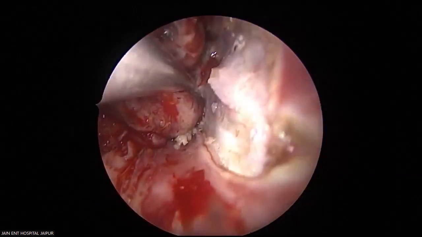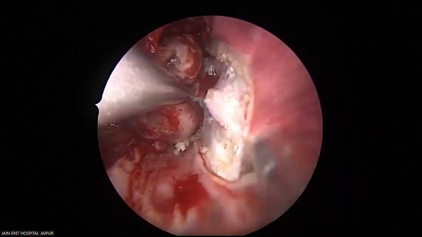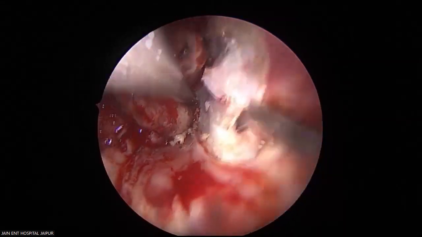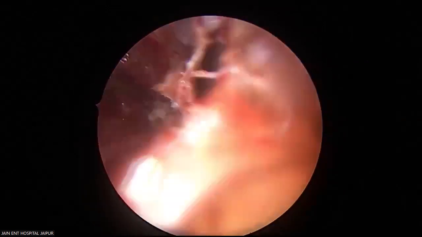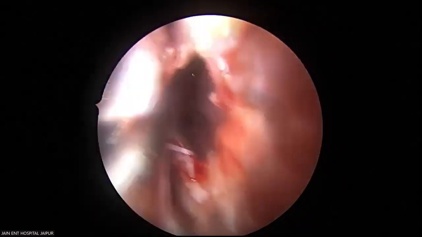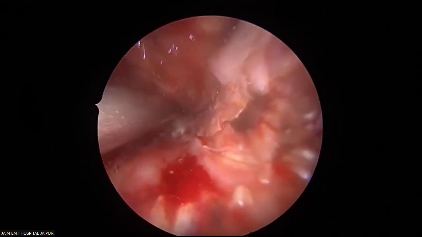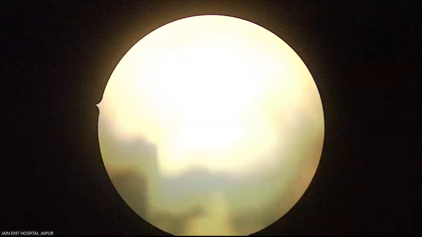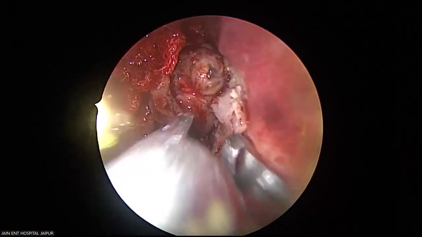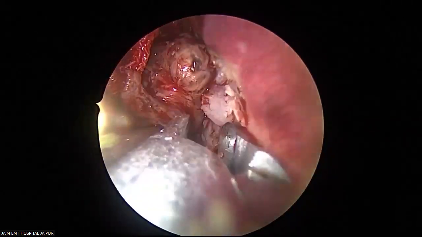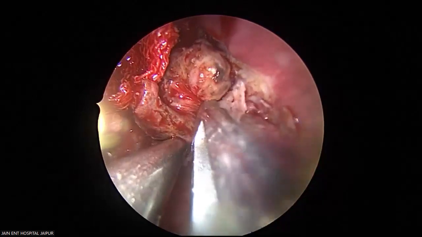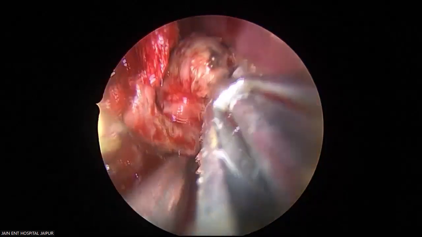See this. This will give me opportunity to control the tumor from medial side, from behind, everywhere. See, you can go to the opposite side. So that's a very important part of the tumor control as well as tumor delivery.